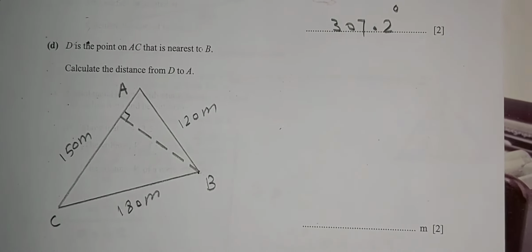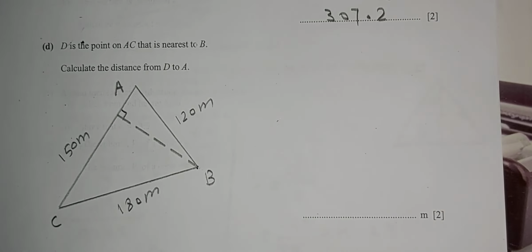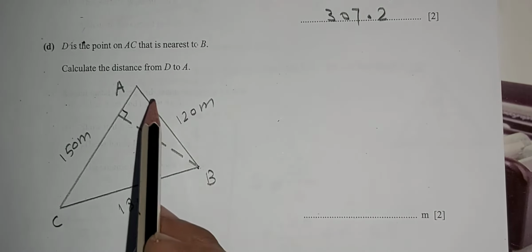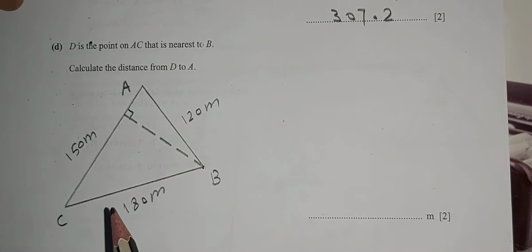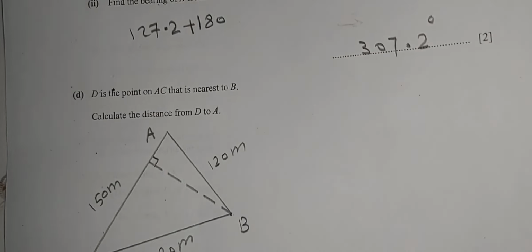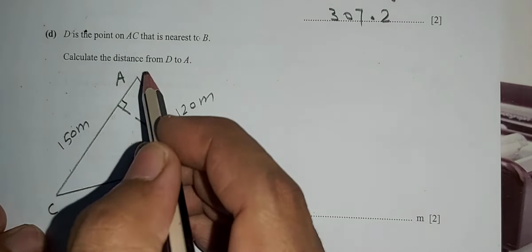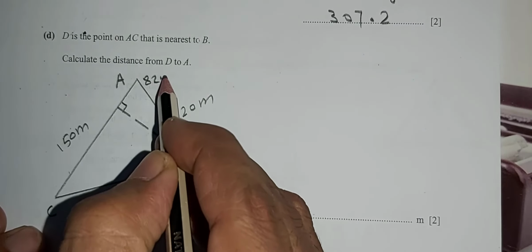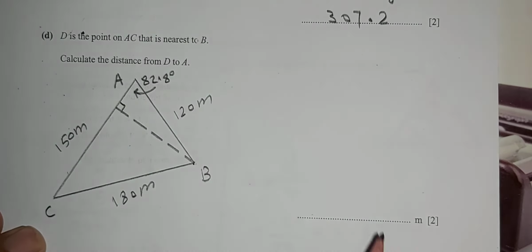Okay, and we already know from the previous parts that angle BAC here equals 82.8 degrees, right? This angle here is 82.8 degrees.